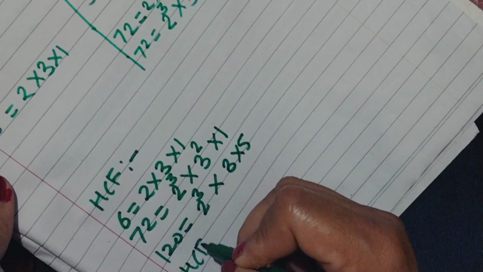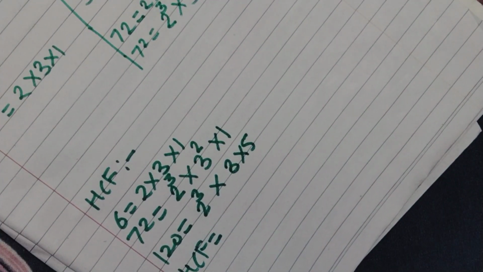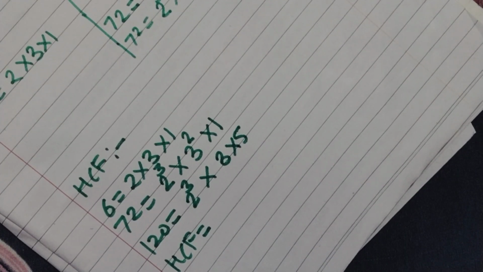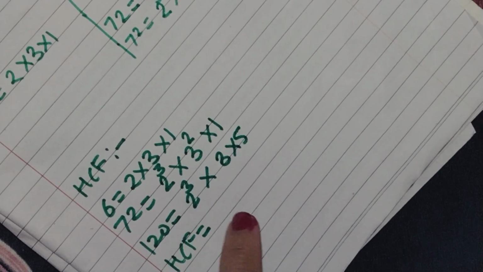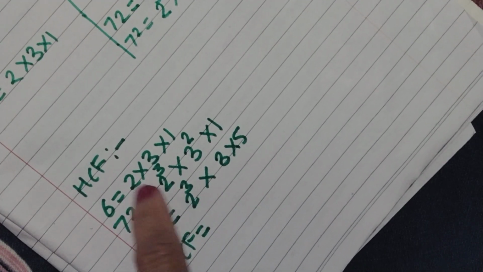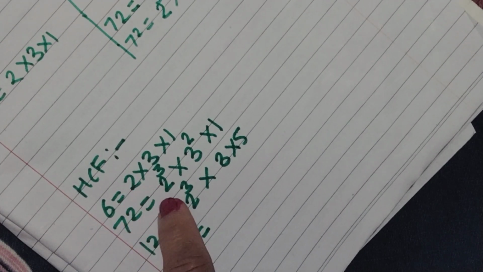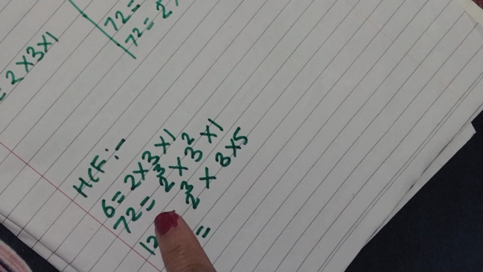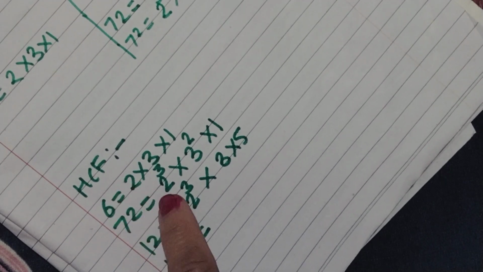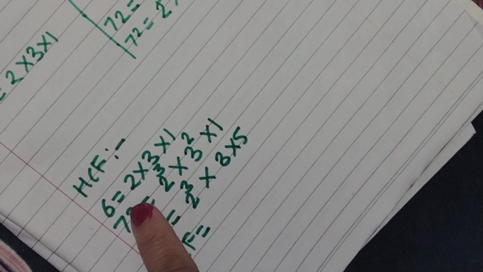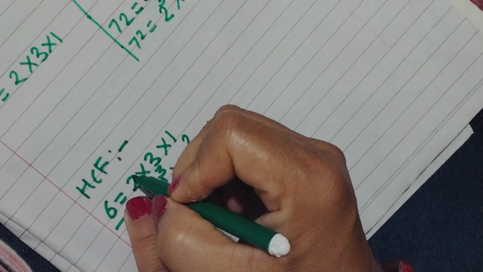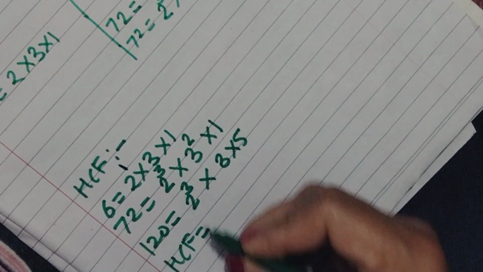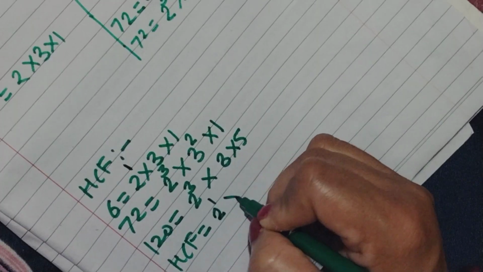So HCF is equal to, now we see common factors among 6, 72 and 120. So here common factor is 2. If this 2 is in the form of power, then we see the number which has lowest power. Since 2 is common here, we see the number which has lowest power. So 2 has lowest power, that is 1. So we write 2 to the power 1 here.